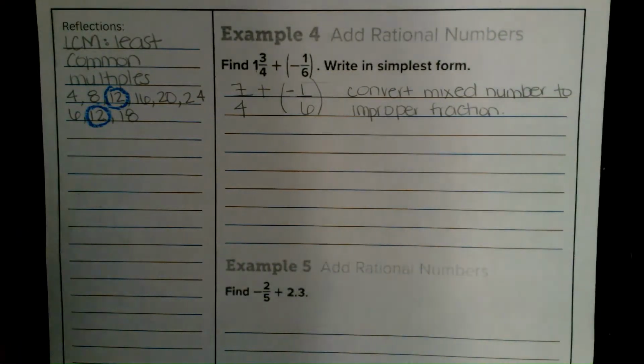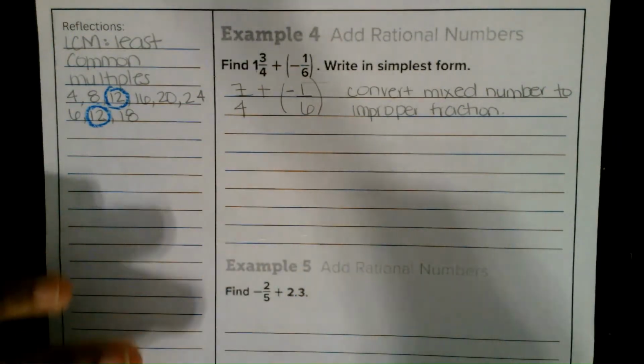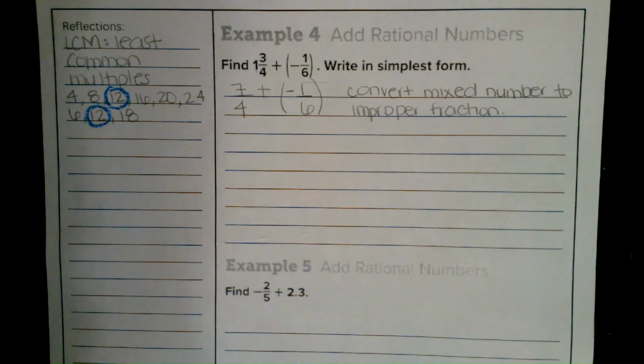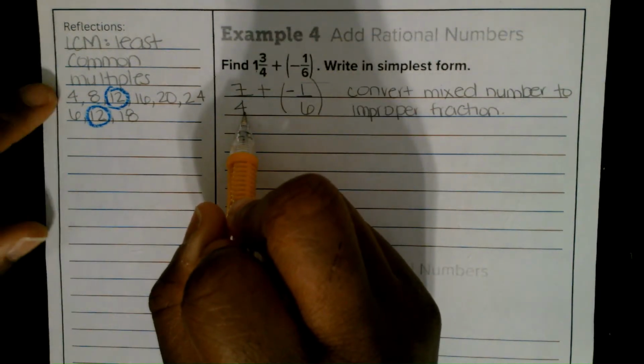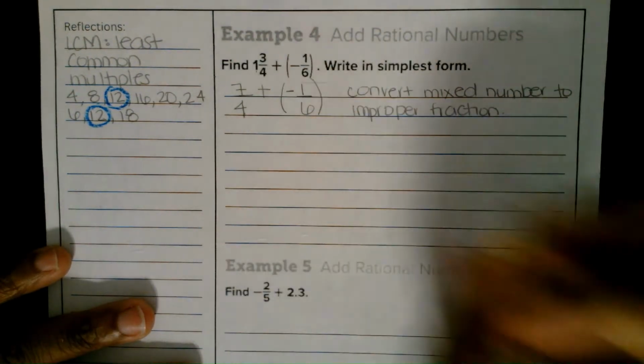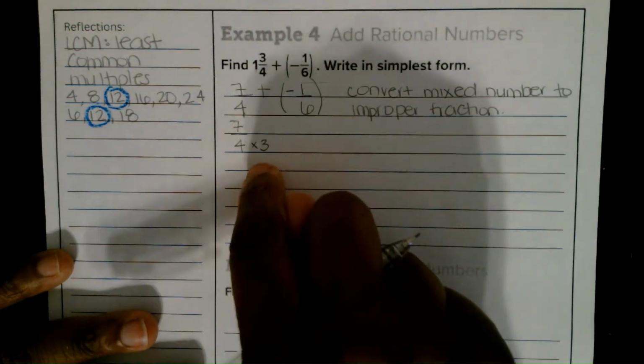Since my least common multiple is 12, I am going to multiply each one of my fractions so that they have the denominator 12. In order to make my denominator 4 a 12, I have to multiply by 3. I'll do it down here. I have to multiply 4 by 3 to make that denominator 12. Whatever I do to the denominator, I also have to do to the numerator.